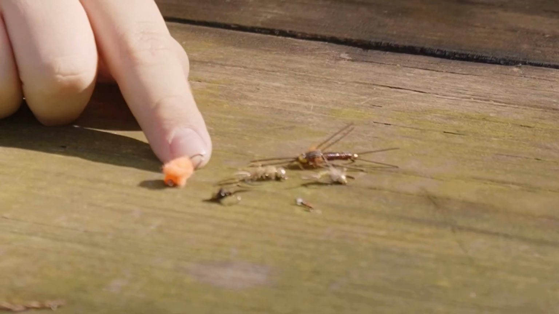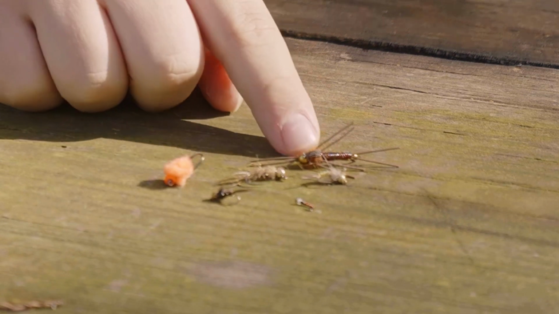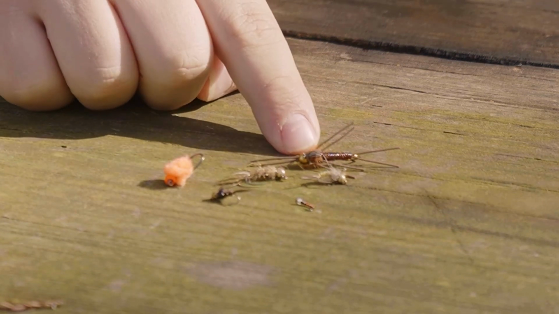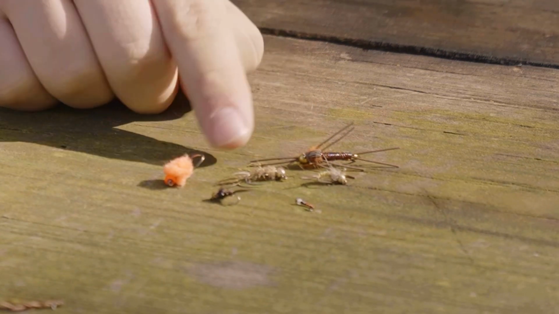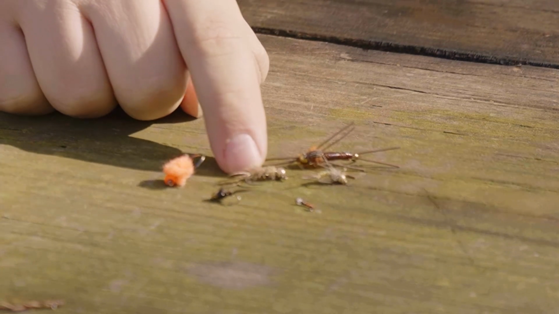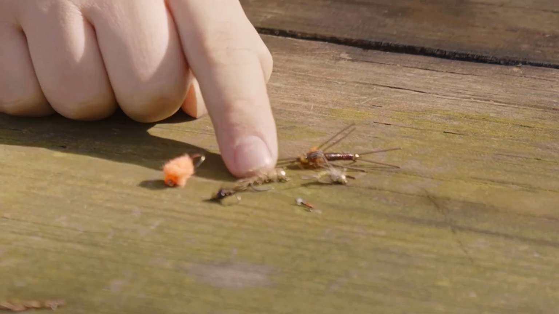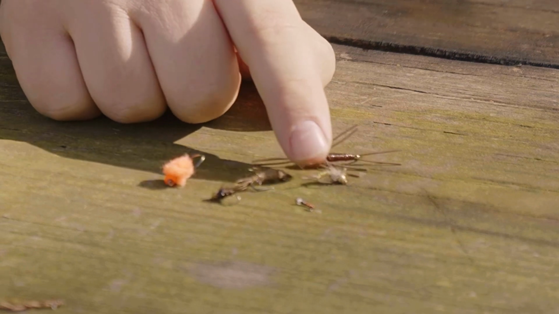Next, we're going to go on to nymphs. Nymphs are any flies that are fished below the surface, generally dead drifted, to imitate an insect or aquatic invertebrate that was swept away by the current and is just floating around in the water at the speed of the current. I have a few examples of nymphs here. They are all used the same way, dead drifted under an indicator or Euro nymph.